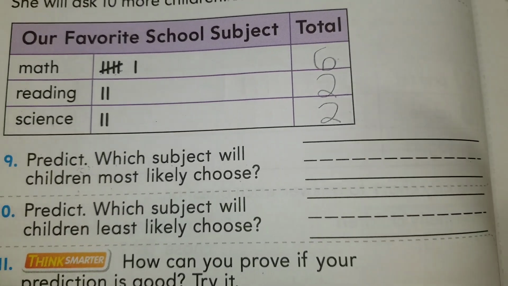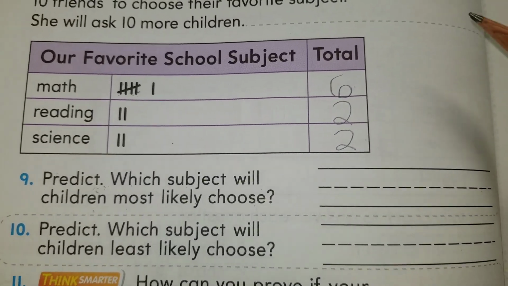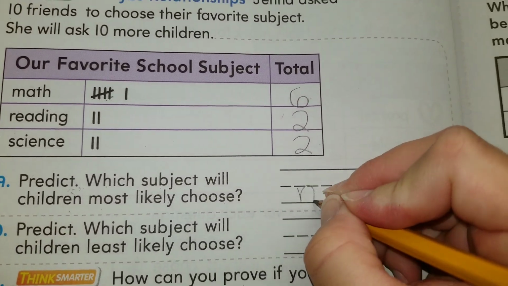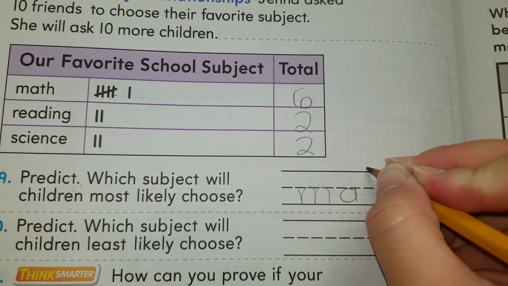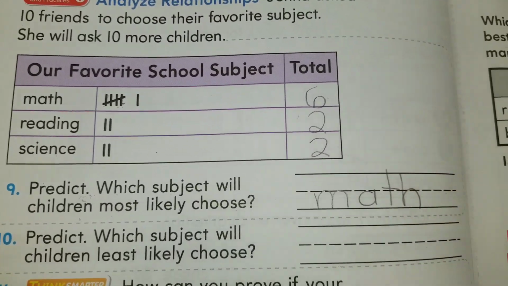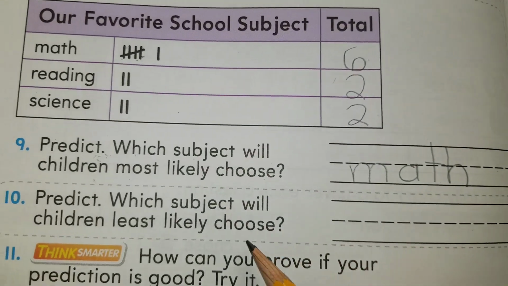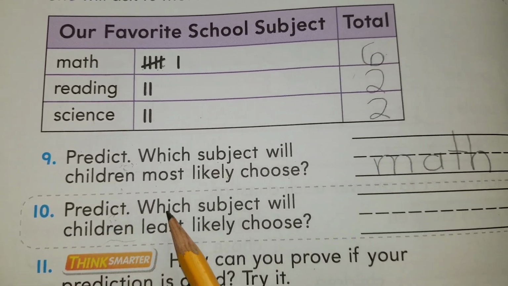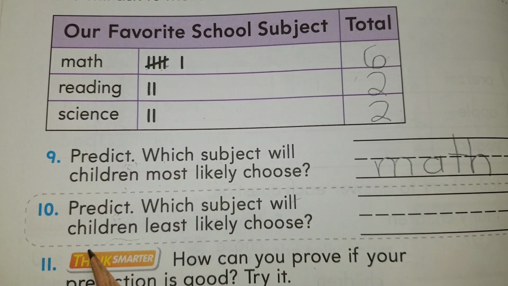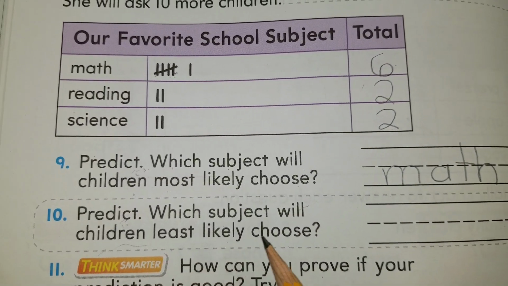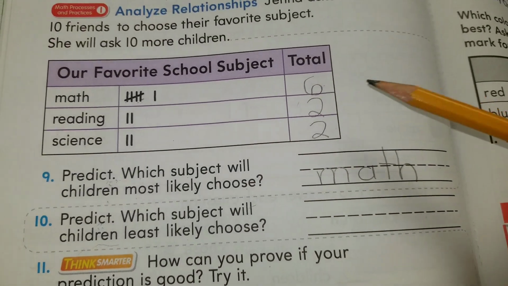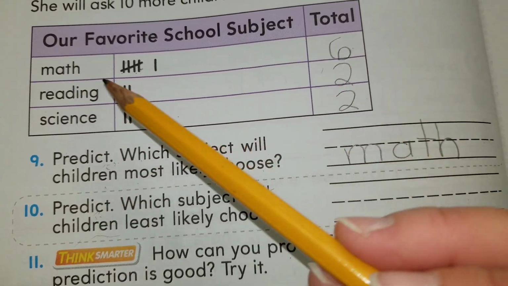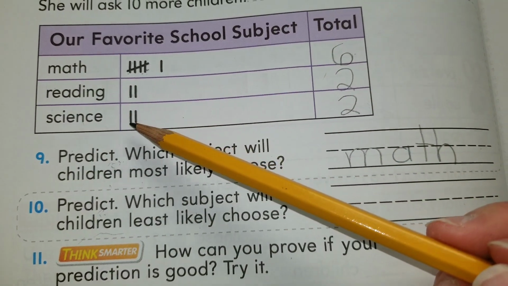Based on what we have, math is already the winning subject. So it's okay to think that the next 10 children that she will ask will say math as well. So we're gonna put math over here. That's the subject that most likely the next 10 kids will choose as their favorite subject. Question number 10, we're gonna continue predicting. Predict, which subject will children least likely choose? Now we have a tie over here. I don't know if you can see, we have a 2 and a 2. So that means that this is a tie for reading and science.